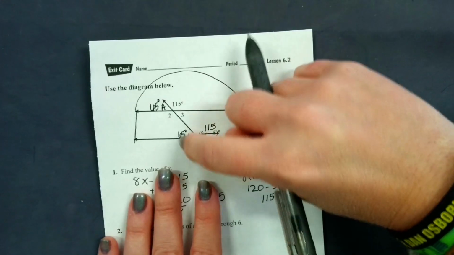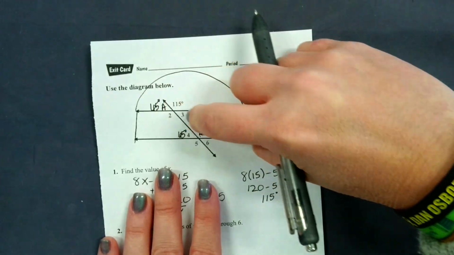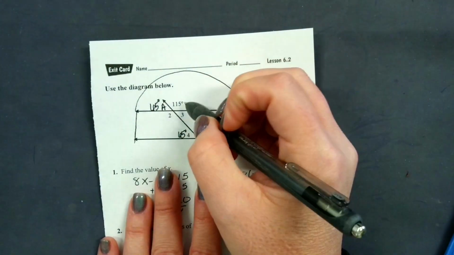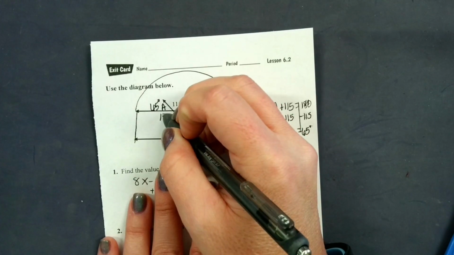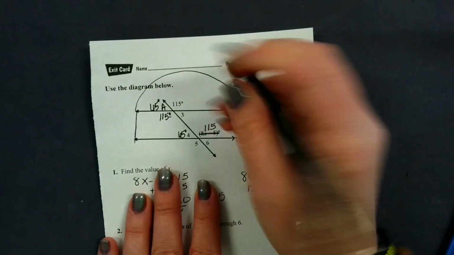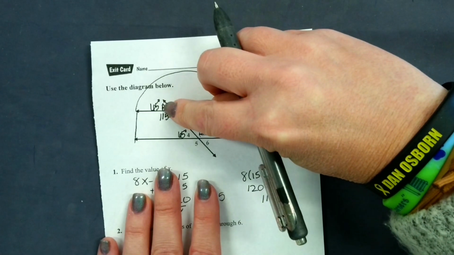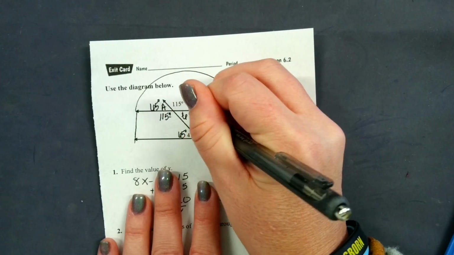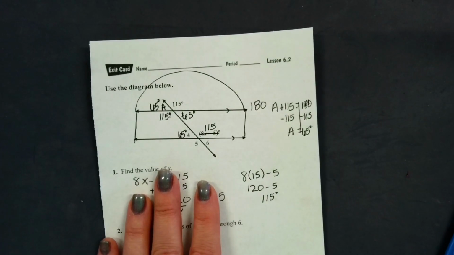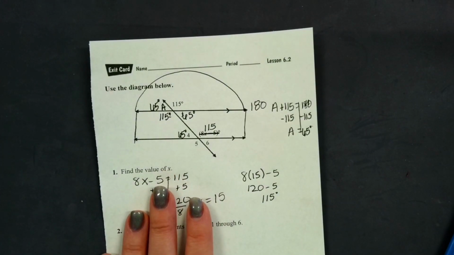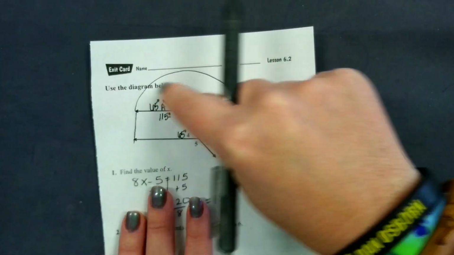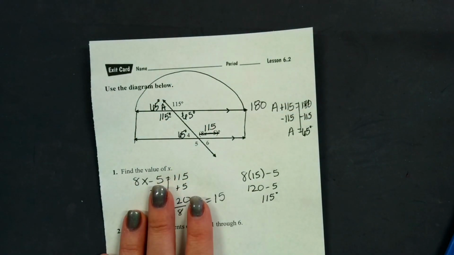So once I have these top two, if I look vertically, that's just going across, they're also congruent. So if this is 115, this is 115. If this is 65, this is 65. Now, like what I was saying, if I pick these up and put them on top of here, they would match and they would be congruent.